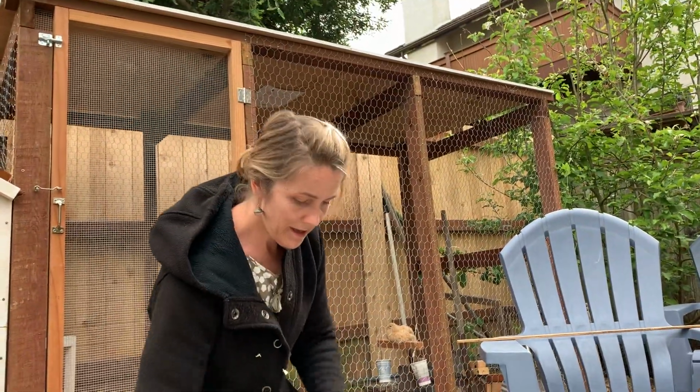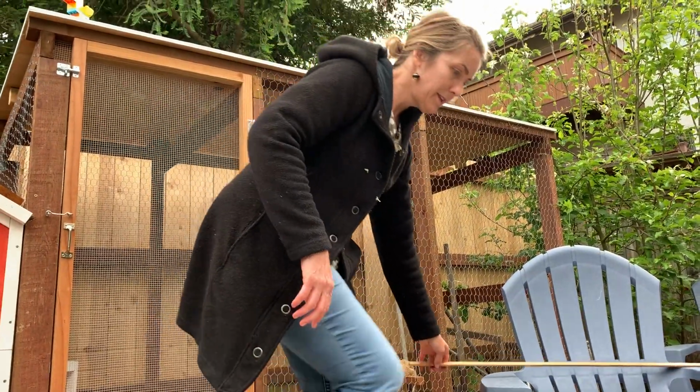Let's go through some of the measurements of length, what you'll see.